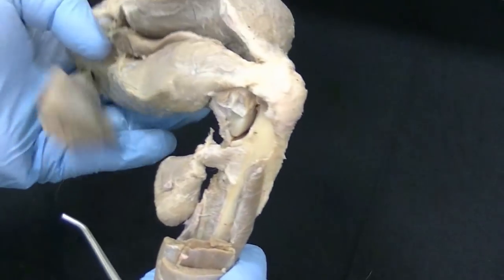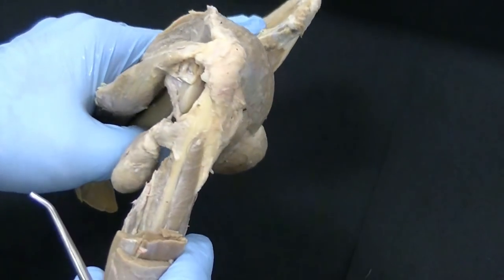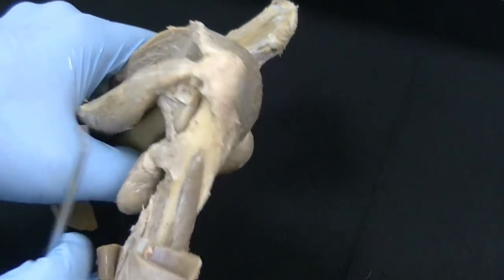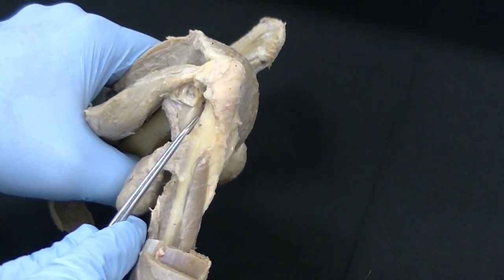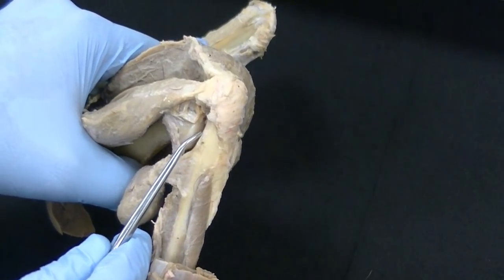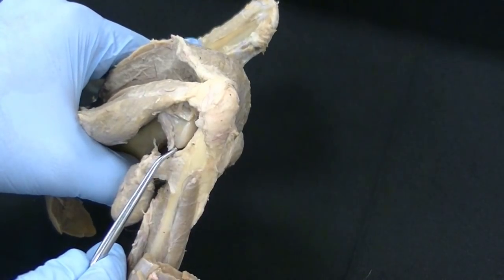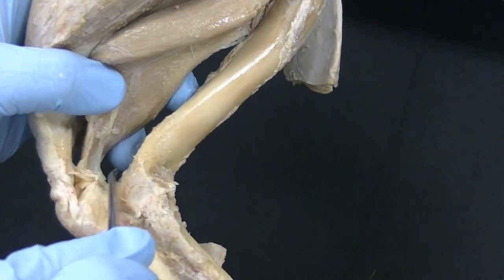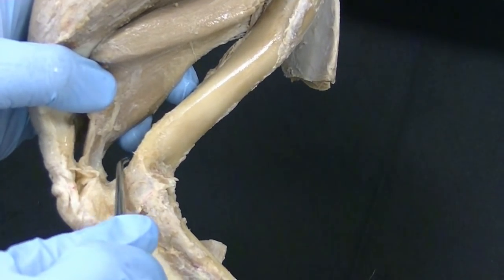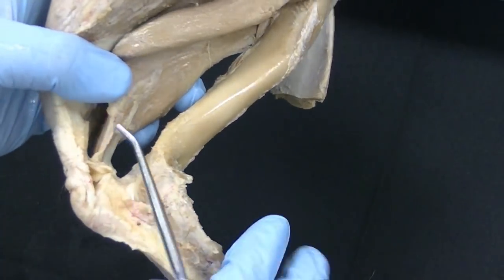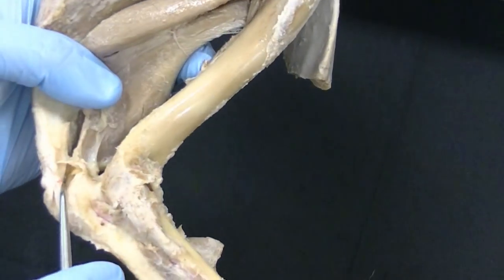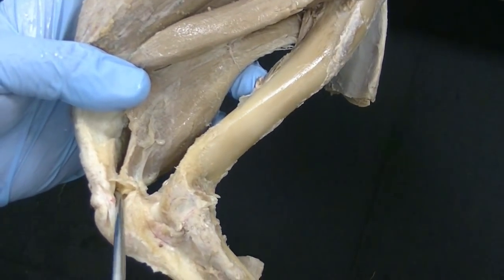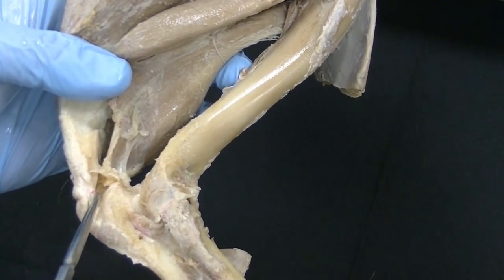Going further to the caudal aspect of the joint, we can still see the articular surfaces. The trochlea of the humerus is making contact with the trochlear notch of the ulna. The ligament which runs between the humerus and the olecranon tuberosity is your olecranon ligament. And the bursa located underneath the tendon of the triceps brachii is the olecranon bursa.